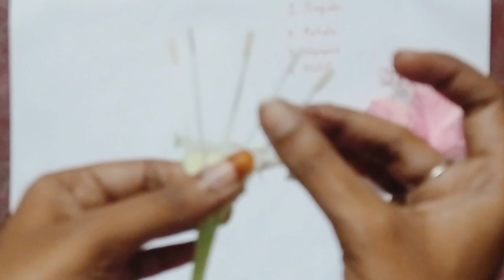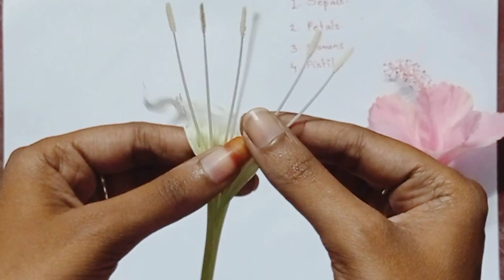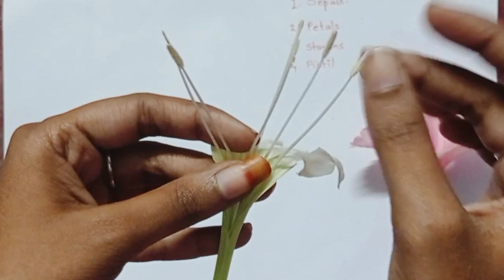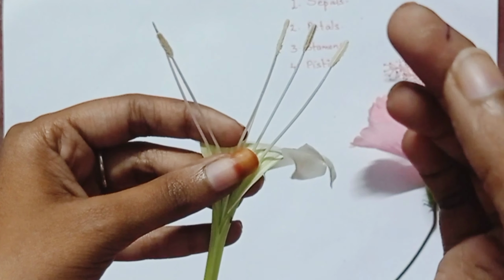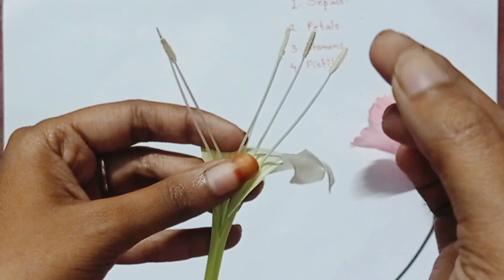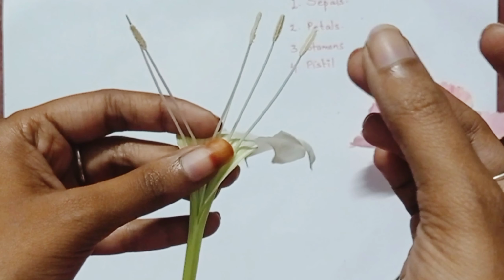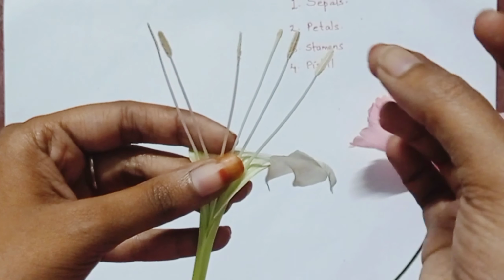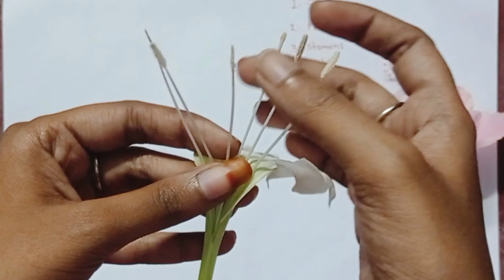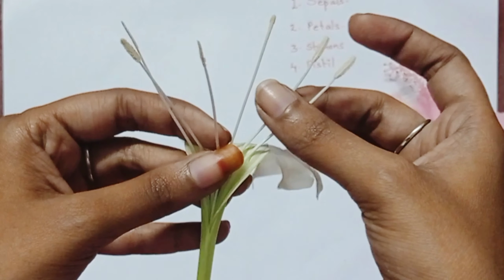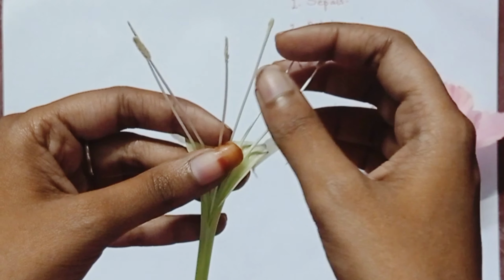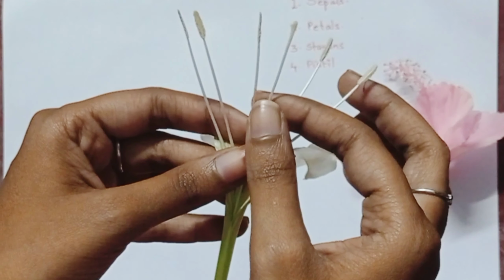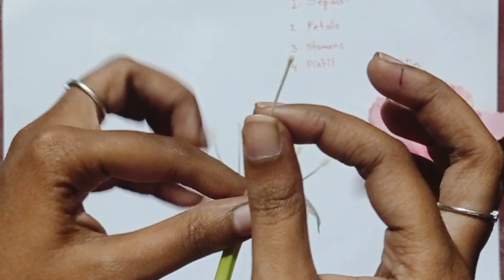These are the male reproductive part of a flower. If you touch the stamen, some powder-like substance will touch you. That powder-like substance is nothing but pollen grain, which the stamen produces. If it enters into the female reproductive structure, the stigma of the pistil, then it fuses to the ovary which forms a fruit. So in the middle a different thing is there.